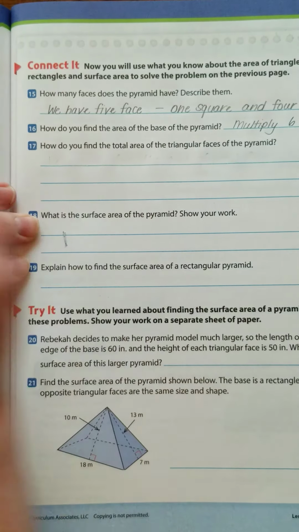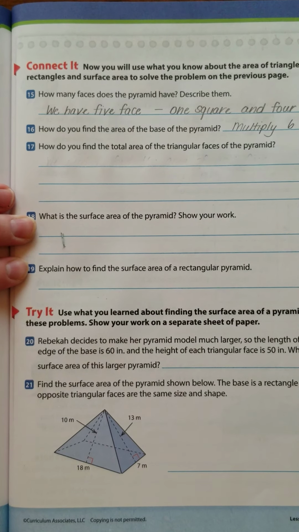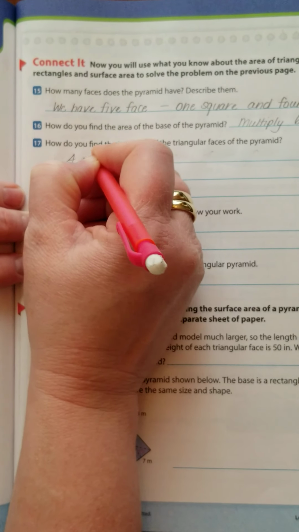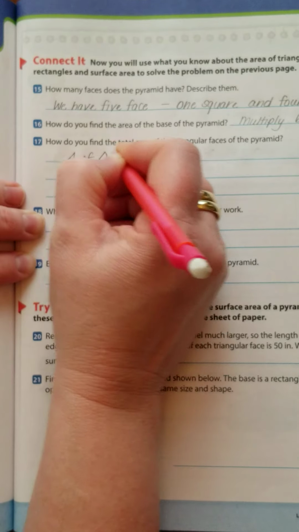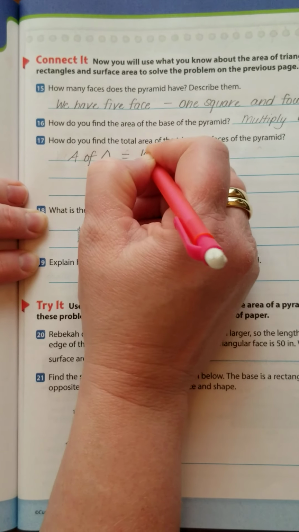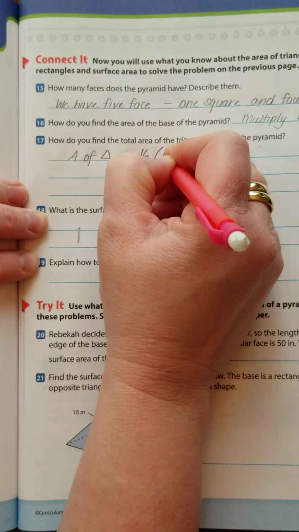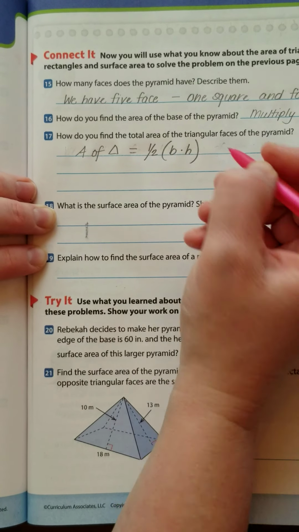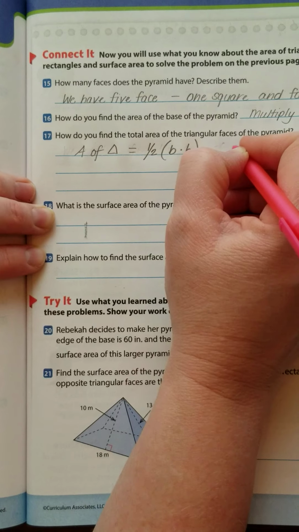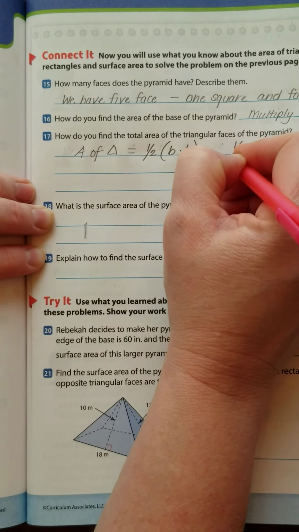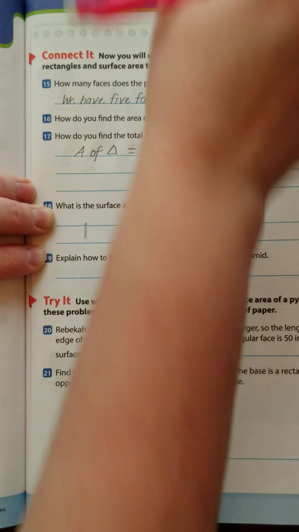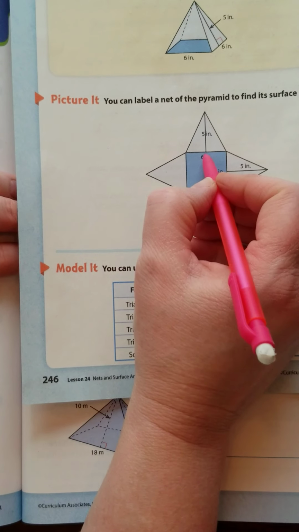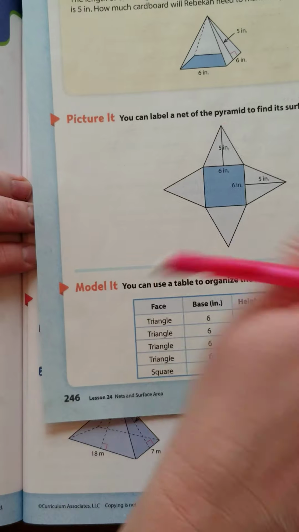So how do you find the area of a triangular face? The area of a triangular face is the area of a triangle. The area of a triangle is going to equal 1/2 of base times height. And in this situation, we have 1/2, our base of the triangle is 6, and our height is, excuse me, our height is 5.